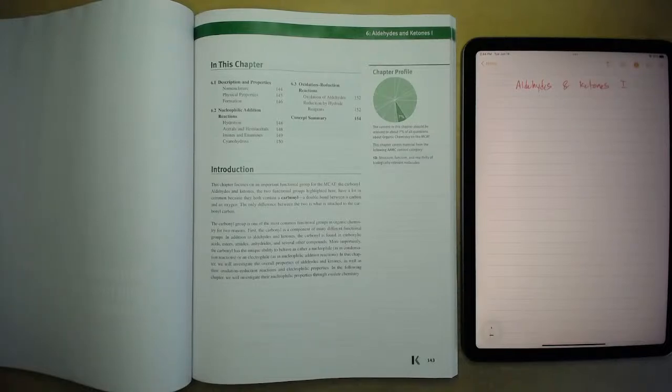First, the carbonyl is a component of many different functional groups. In addition to aldehydes and ketones, the carbonyl is found in carboxylic acids, esters, amides, and anhydrides, and several other compounds. More importantly, the carbonyl has the unique ability to behave as either a nucleophile, as in condensation reactions, or an electrophile, as in nucleophilic addition reactions.